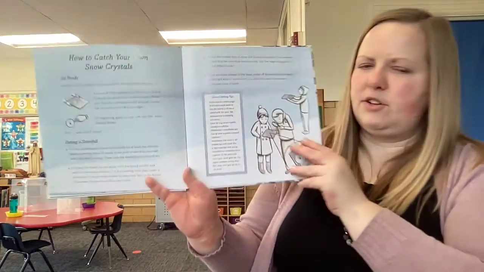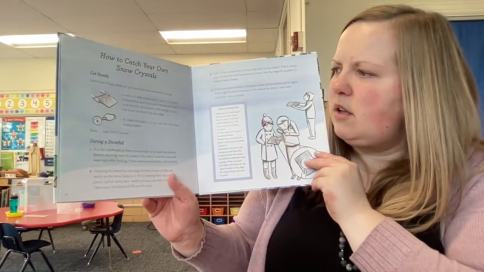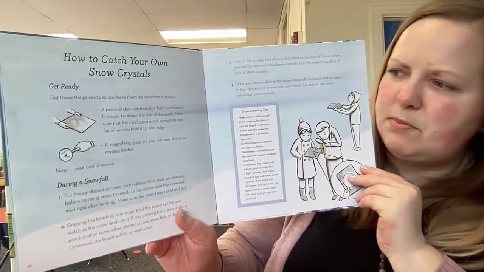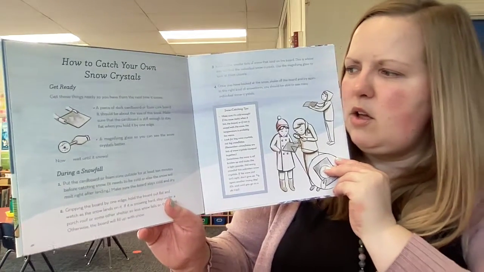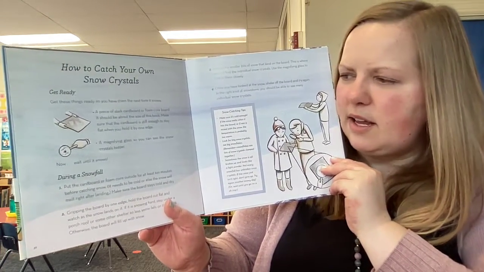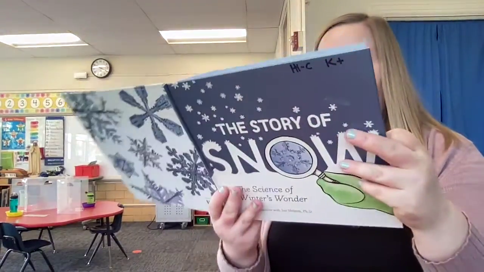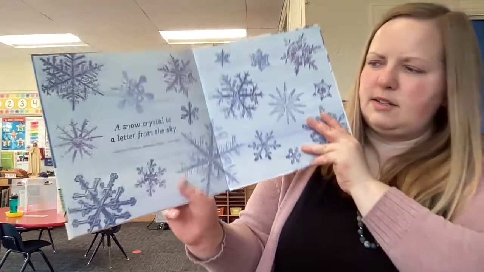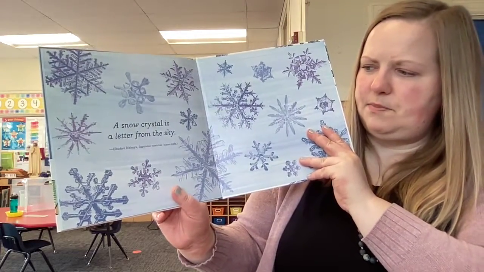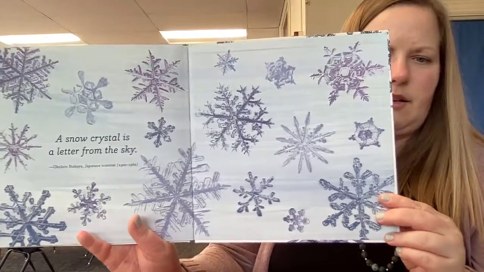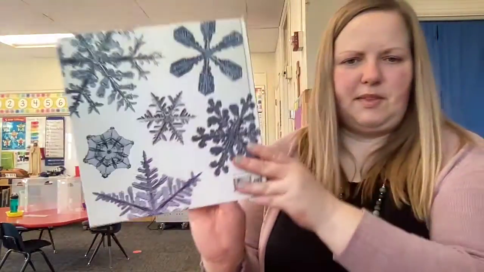And then here's how to catch your own snow crystal. They say use a piece of dark cardboard and then get a magnifying glass. So that's a fun way to see that. A snow crystal is a letter from the sky. All these beautiful ones. So the end.